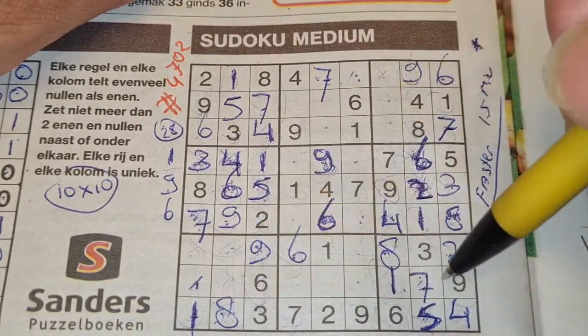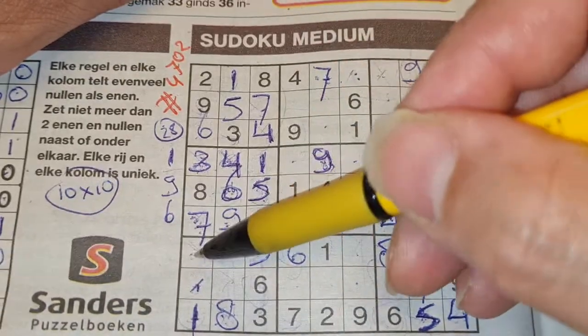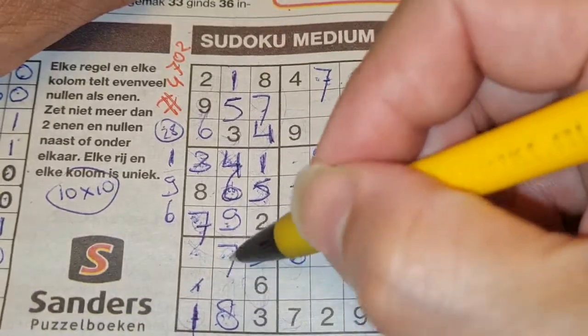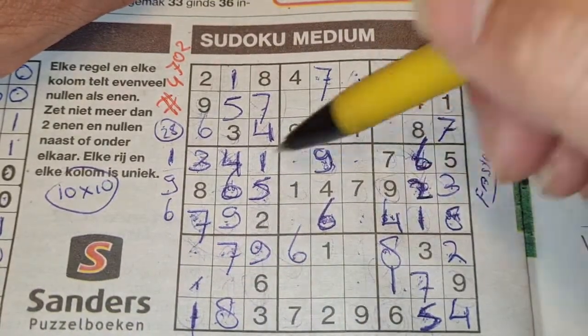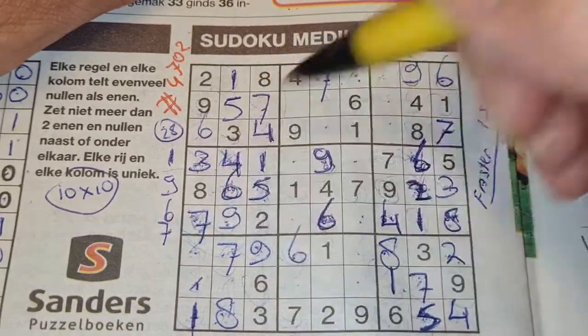7 in this last row, 7 in the row above, so in that row, the only 2 places left for the 7 should be here or there. We see here 7 in the first column, so no 7 there, 7 should be there. And all the 7s are used, I can see. This is number 4, number 7.